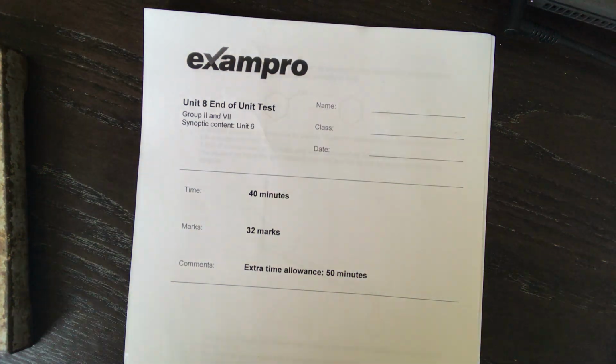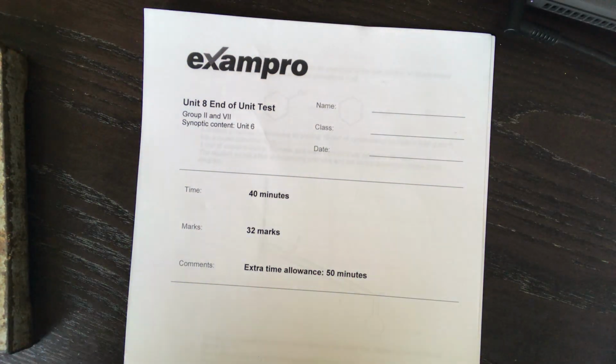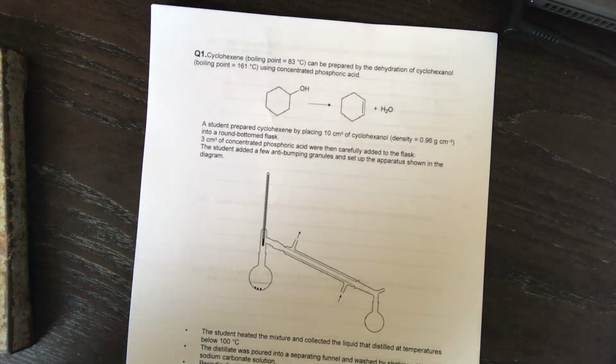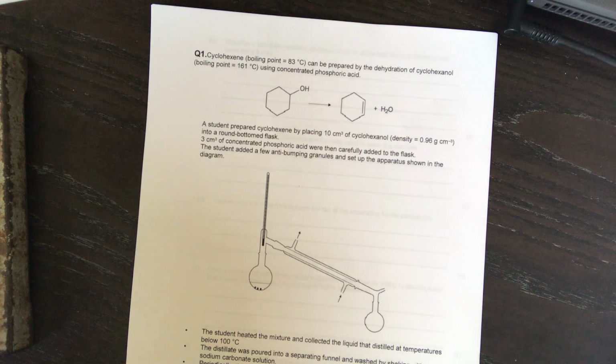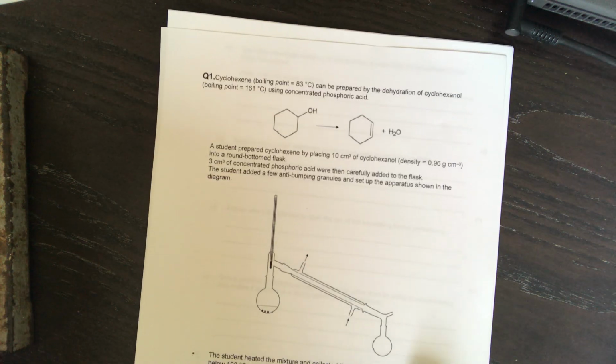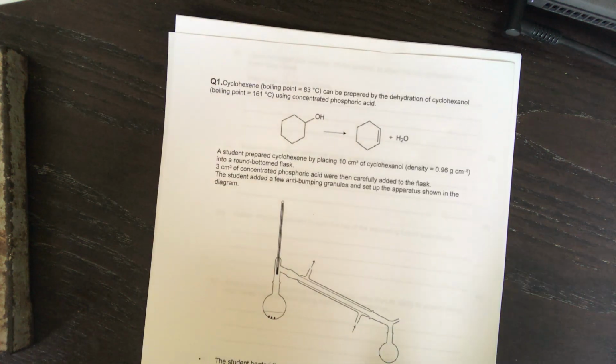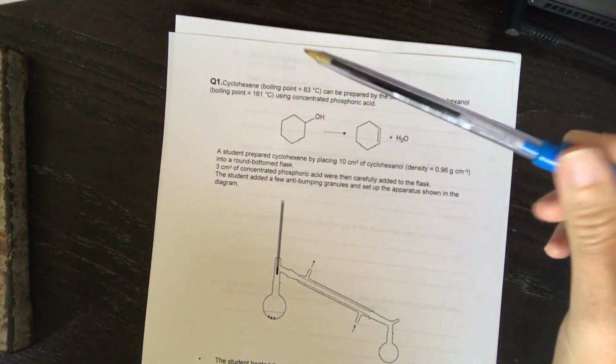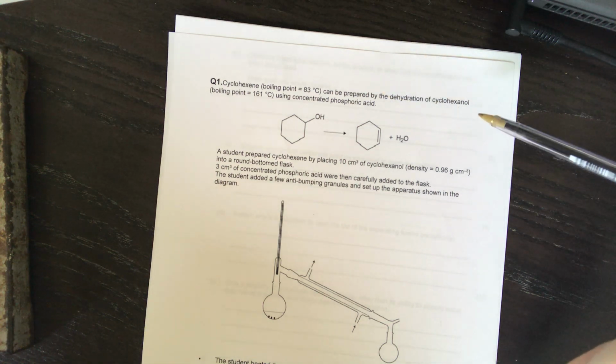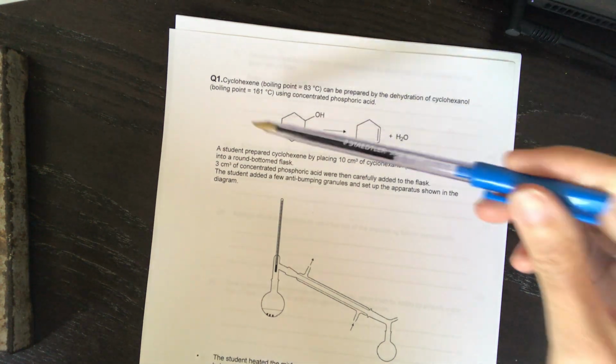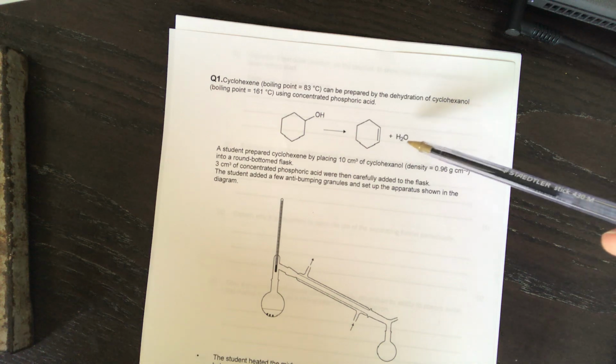Okay, so this is a video taking you through question 1 of the Unit 8 end of topic test. Alright, so we are preparing cyclohexene from cyclohexanol. So this is a dehydration reaction.